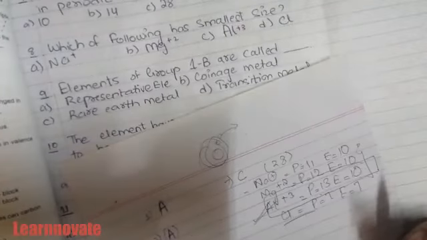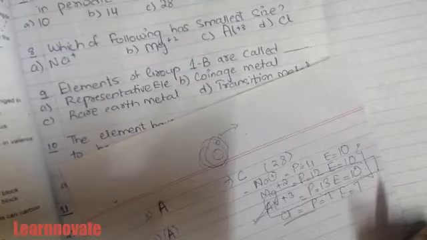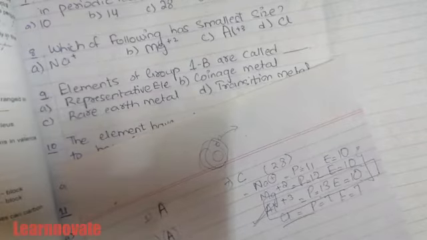The next question says the elements of group 1B are called. I told you that you have to check whether they are asking for group B only or for 1B. The elements of 1B are copper, silver and gold.